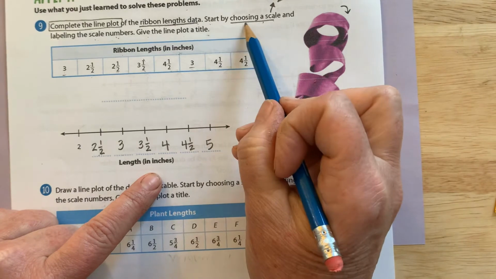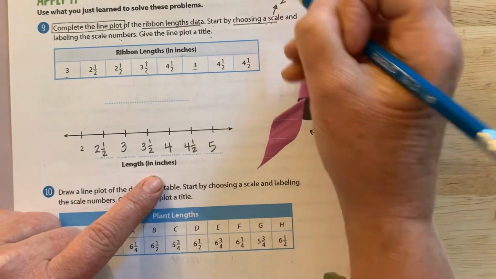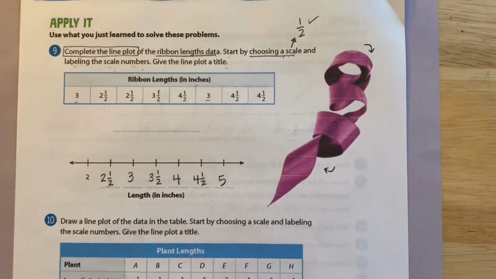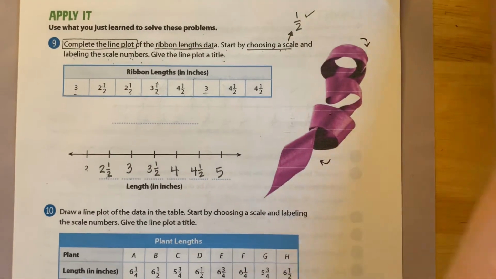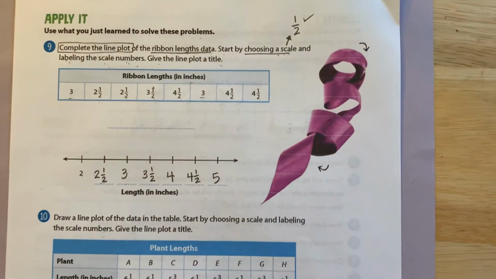Okay, start by choosing a scale. We did that. And labeling the scale numbers. Oops, the sun just went away. It scared the puppies. Okay, now let's go ahead and keep going.